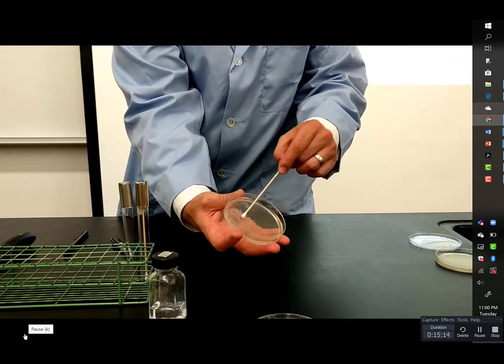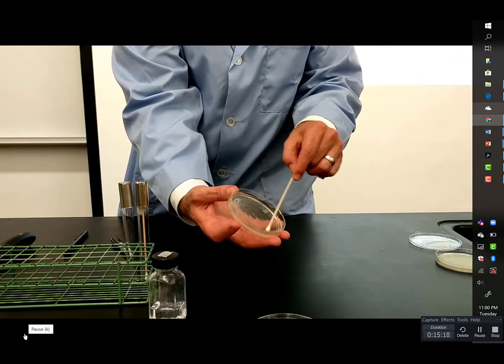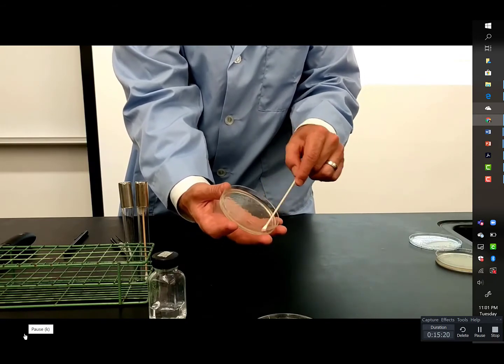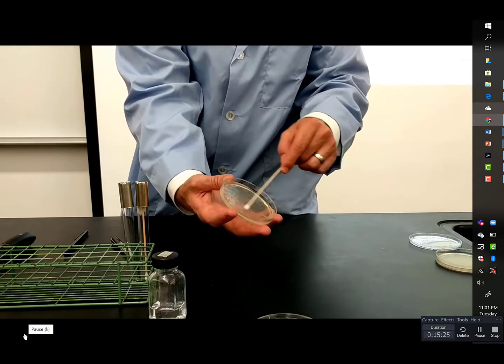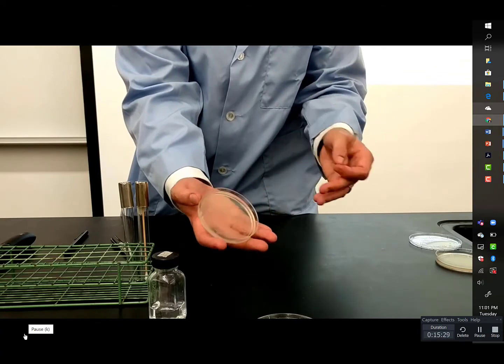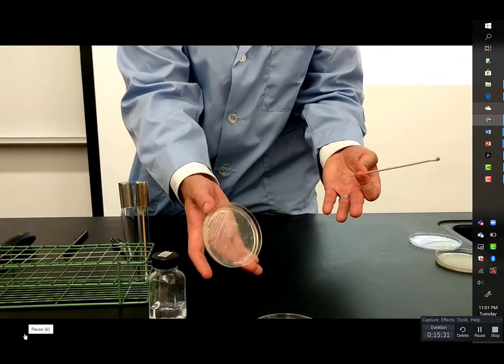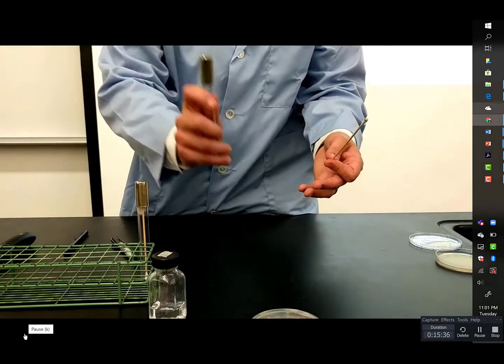Notice how I'm keeping my fingers away from the sides. The way that this experiment is being conducted is to avoid getting anything else into the experiment, right? I'm just trying to test the bottom of my shoe, not bacteria from my hands. So I'm being very careful to handle the edges without getting bacteria from my hands into the sample.